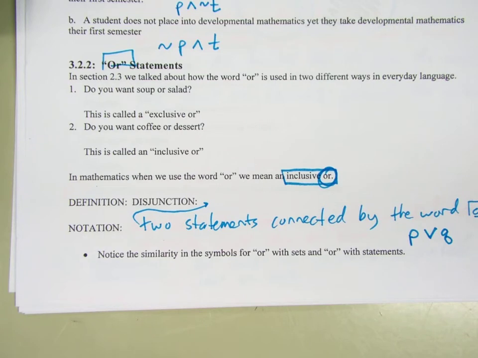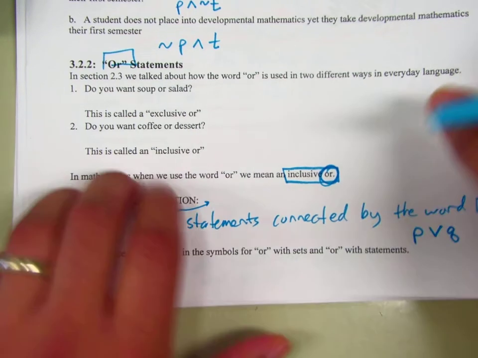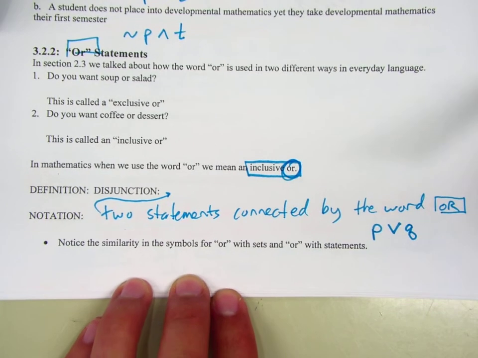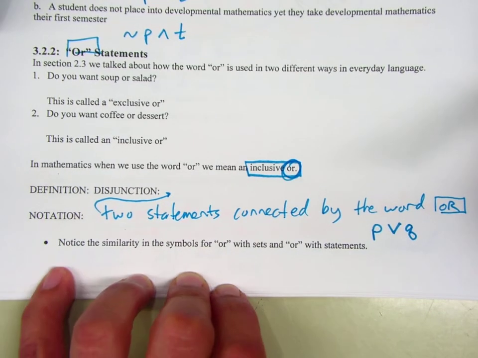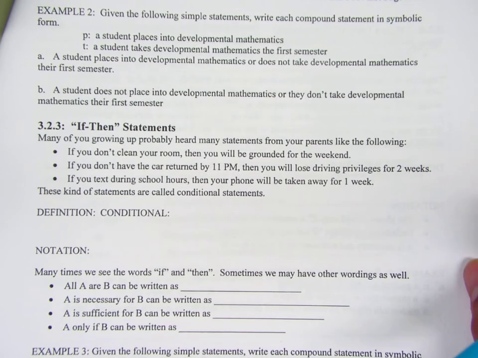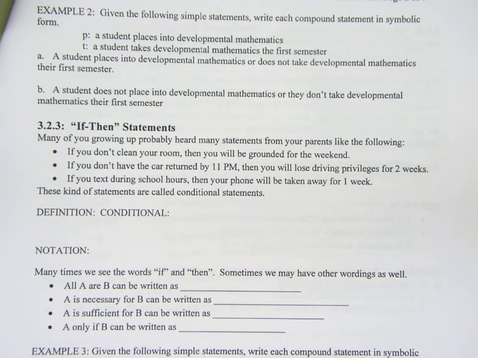Okay, let's see if this will go better this time. Turn the page, go to example 2, read the two statements, and now translate the compound statements for A and B. Got it already? Yeah.